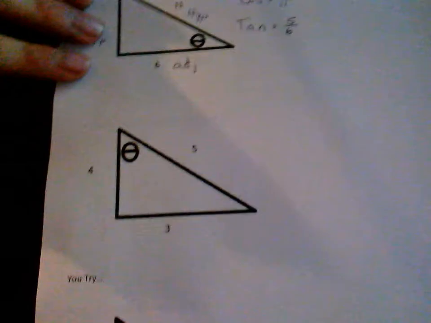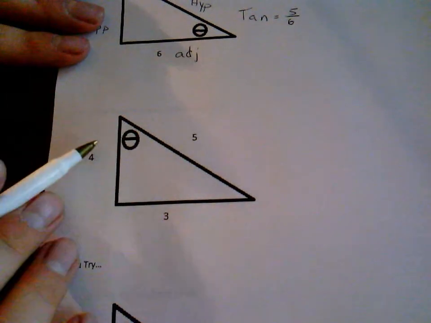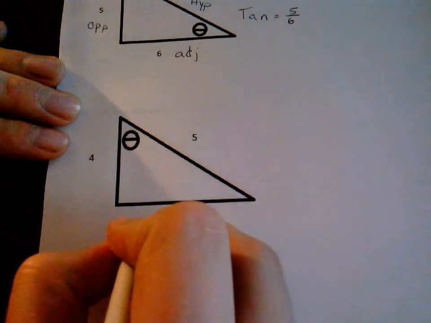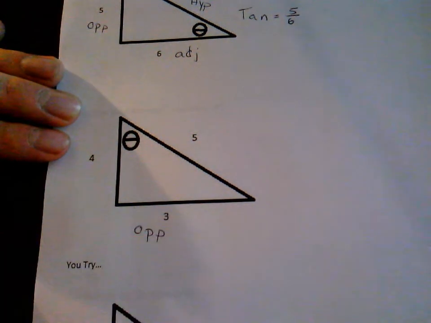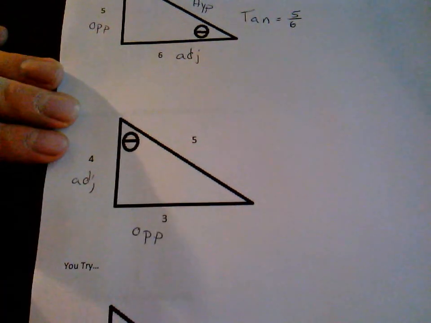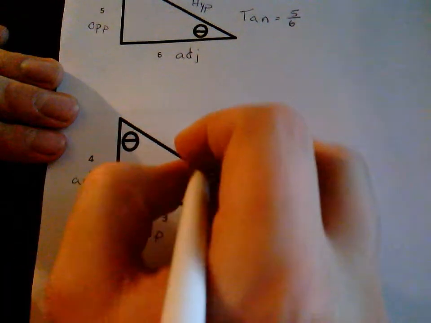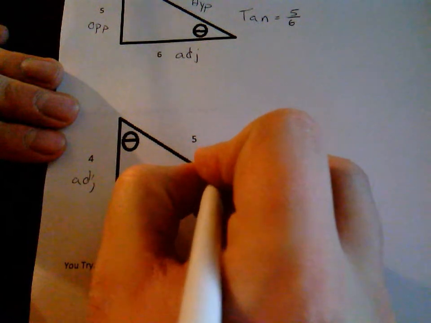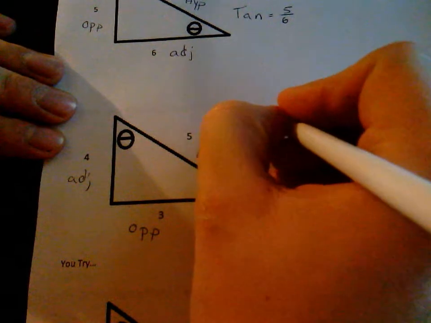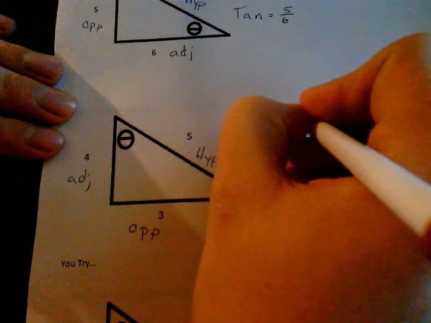Same idea with the next one. Alright? The theta is in a different spot now. So that means the opposite side is this one. The adjacent side is the one next to it. And the hypotenuse is always the longest side, or this 5 right here. Okay? So when looking at our three, we're going to find sine.